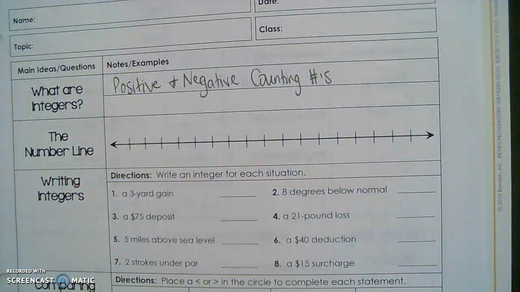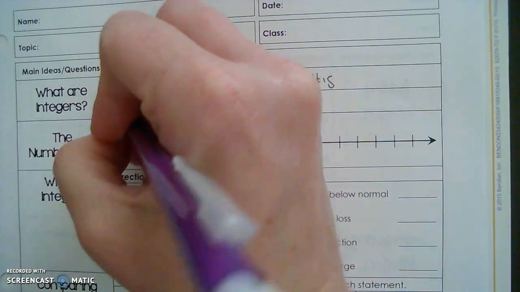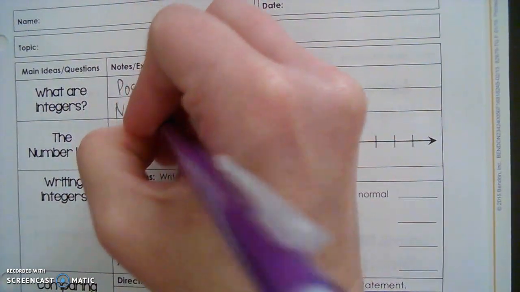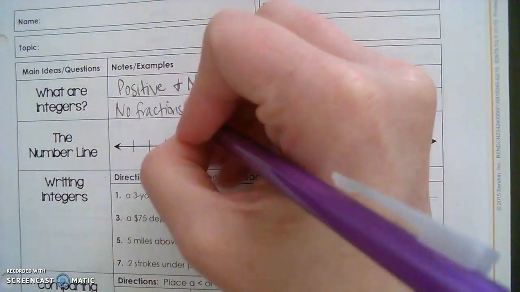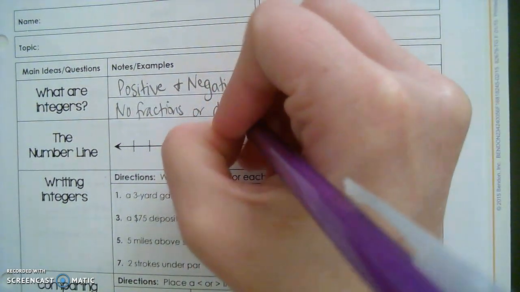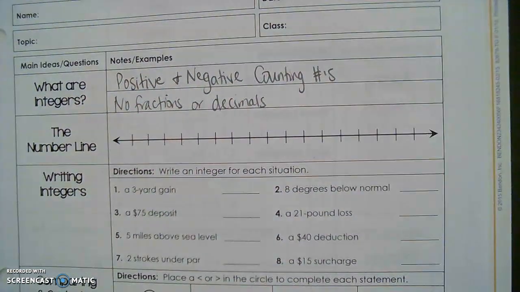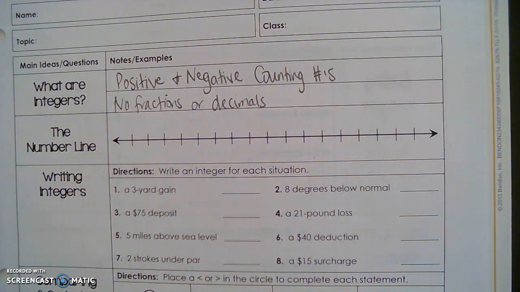So there's no fractions, no decimals. Another way to say it is whole numbers and their opposites. So opposite means positive and negative.